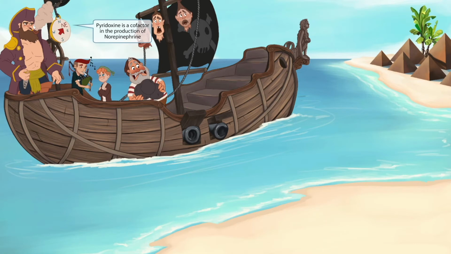This compass pointing NE, or northeast, on a pirate ship full of pirates ready for a fight should help you remember that pyridoxine is a cofactor in the production of norepinephrine. Interestingly, norepinephrine and epinephrine are both derived from dopamine. Our captain smoking dope, standing next to a compass pointing northeast and injecting a dagger-shaped EpiPen should remind you that these two neurotransmitters are related to each other.